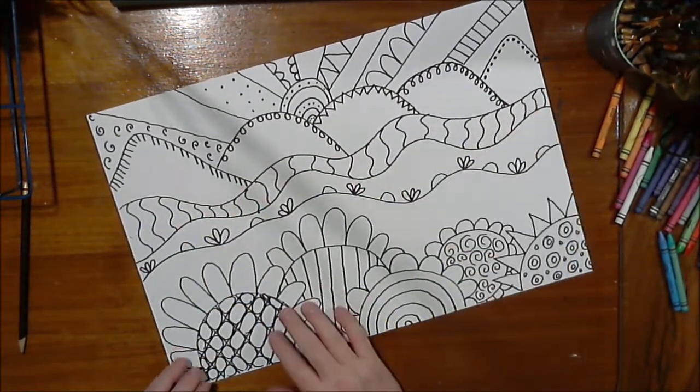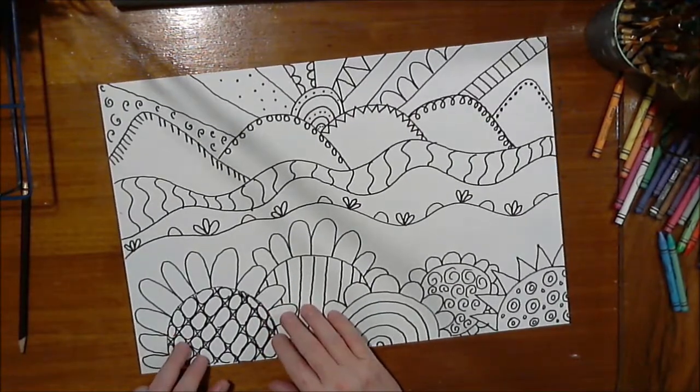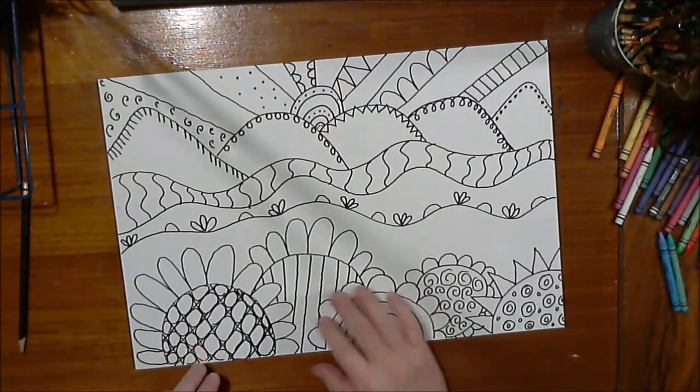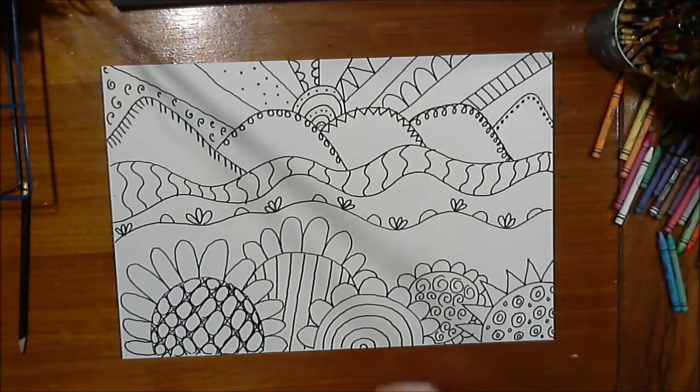I have to use patterns. I have to use different colors. So make sure you use colorful, bright patterns. Let's get started with some color.